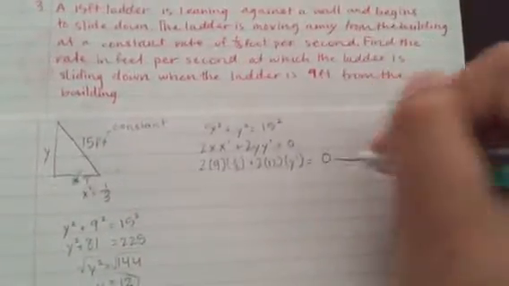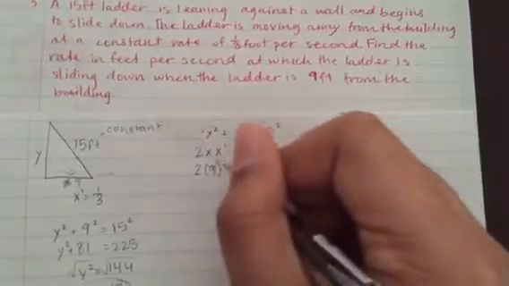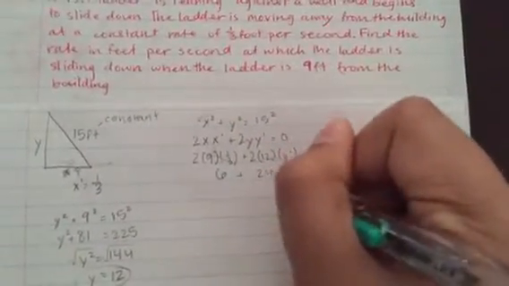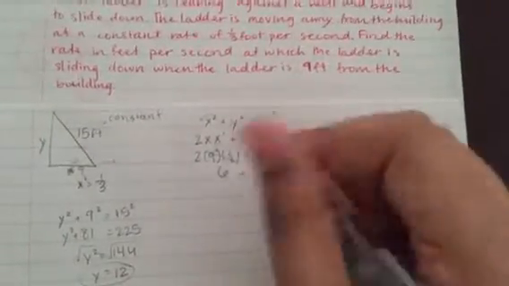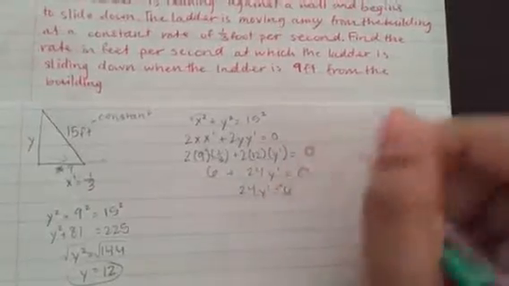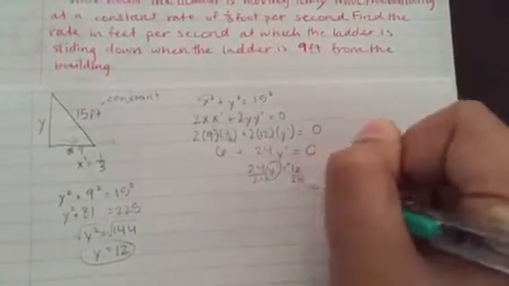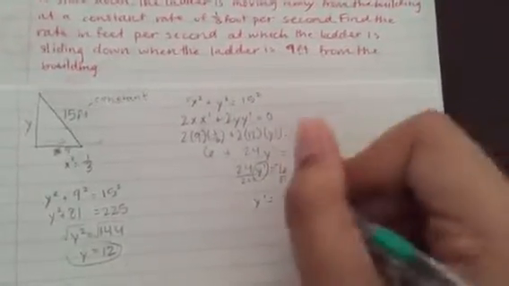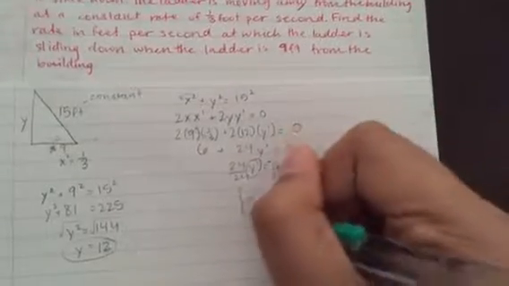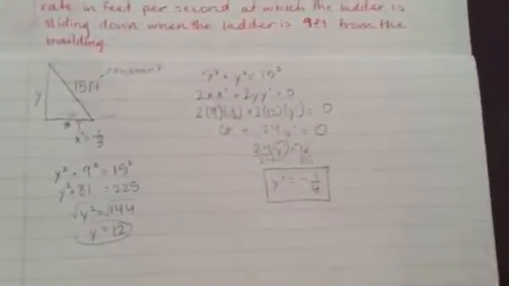This all equals 0, and when you solve for these, you get 6 plus 24y prime equals 0. So 24y prime equals -6, because you subtract that over and then just divide, and y prime gives you -1/4. And that is the rate at which the ladder is sliding down the wall.